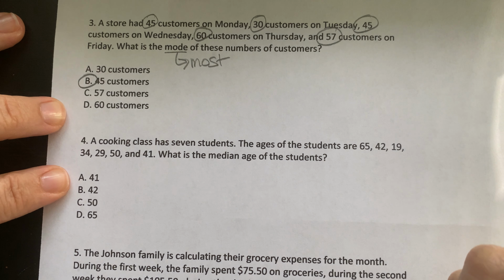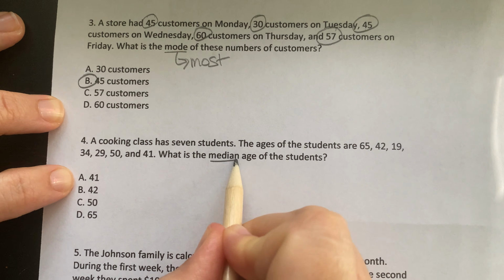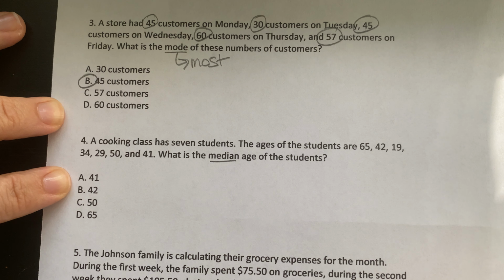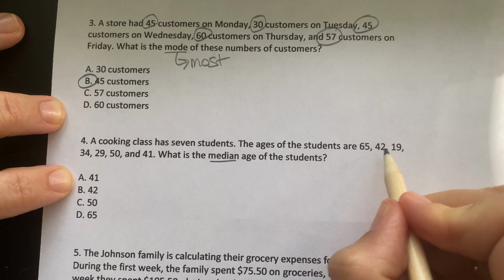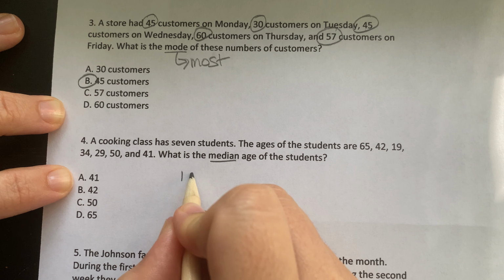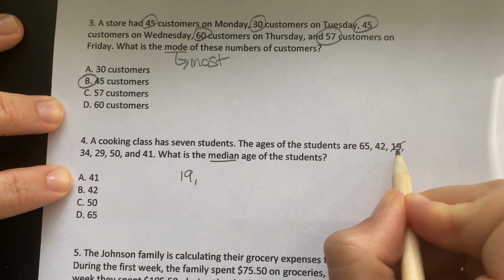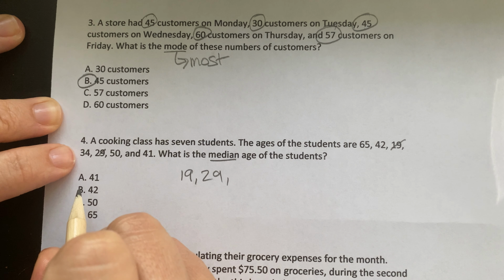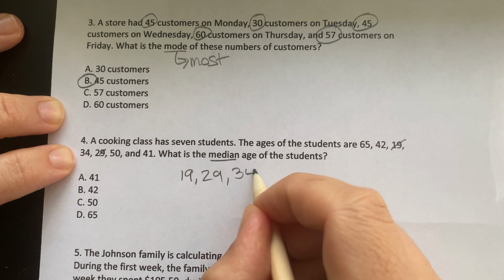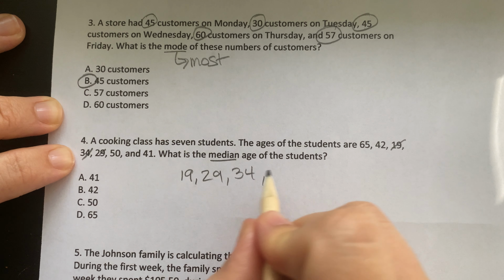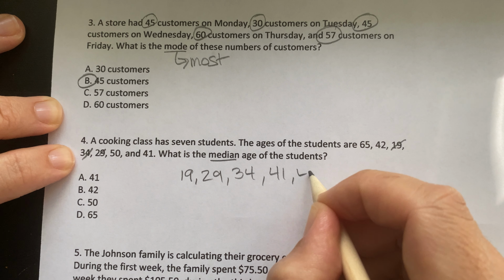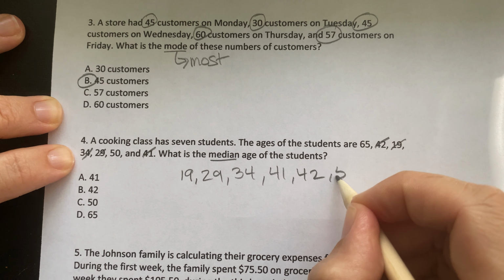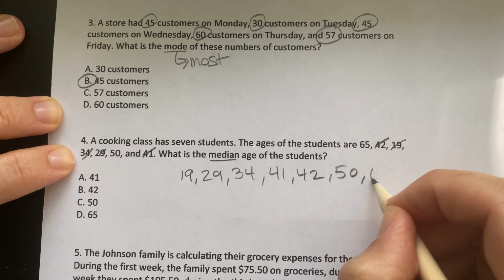Okay, number 4, we are looking for the median. Median means middle, so the first thing I'm gonna do is put those numbers in order from least to greatest. So it looks like the lowest is 19, and next lowest is 29, and then we have 34, we have 41 and 42, and then we have 50, and we have 65.